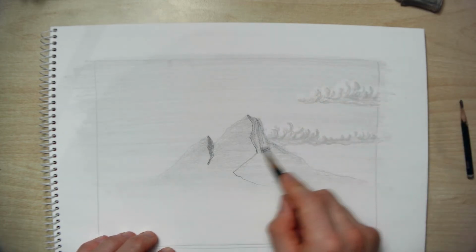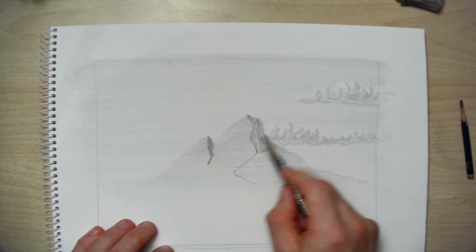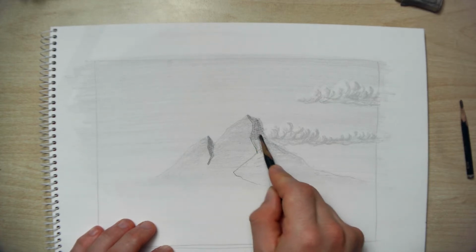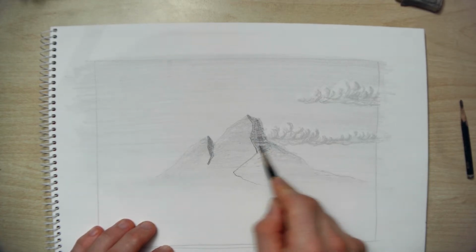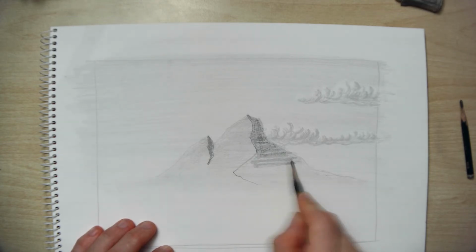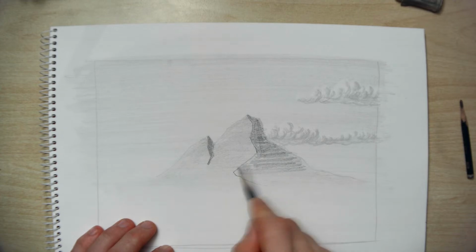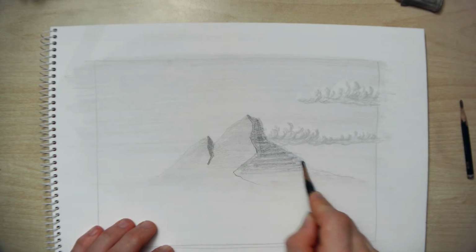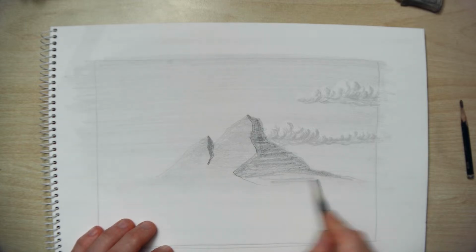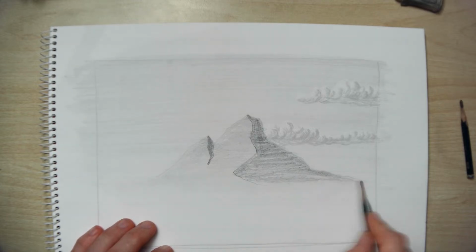Like so. Maybe also do that horizontally. And let it fade out down towards the base right here. Okay.